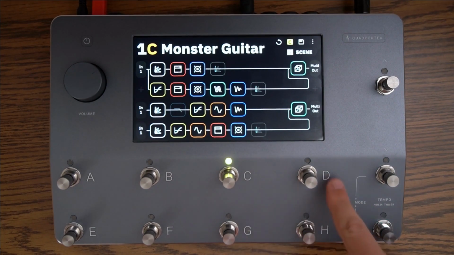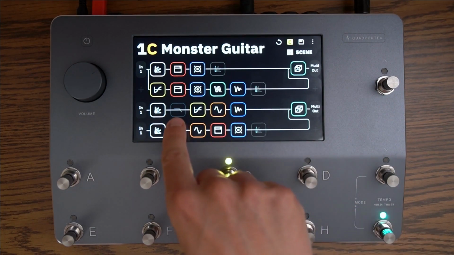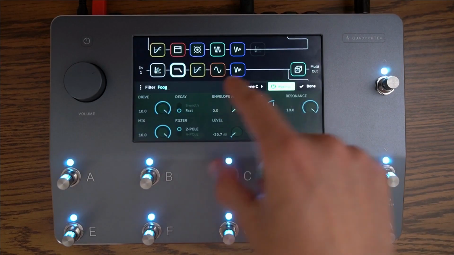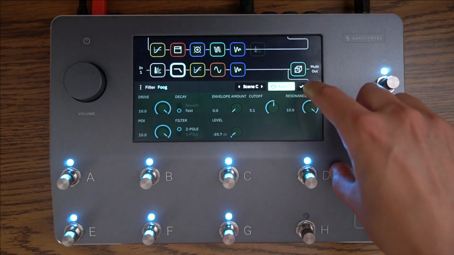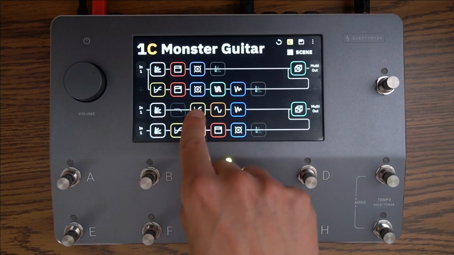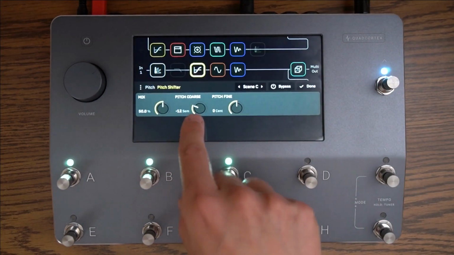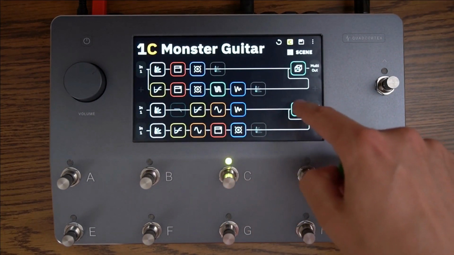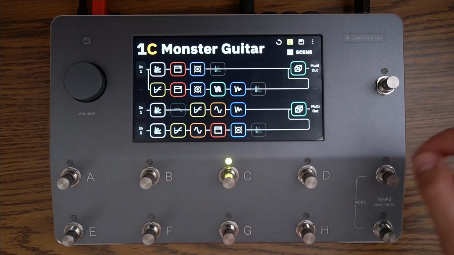And when I switch to D, this filter that is deactivated right now will turn on, and its resonance is so high that it produces its own pitch, which is then pitch shifted, distorted, and modulated, and is going into the same reverb as the bass path.